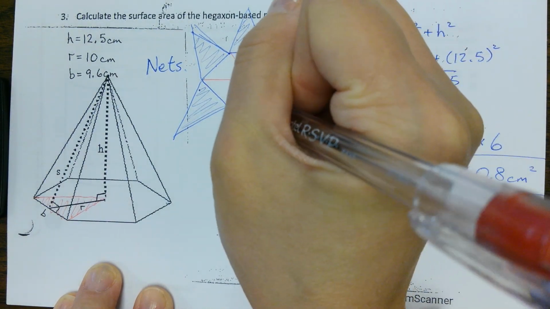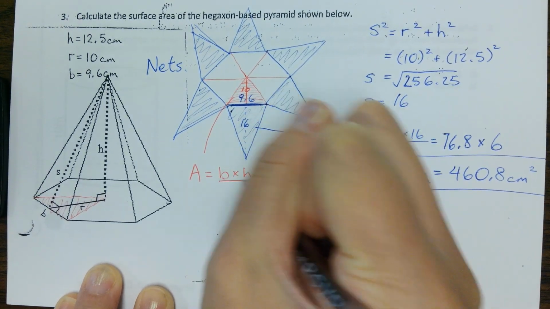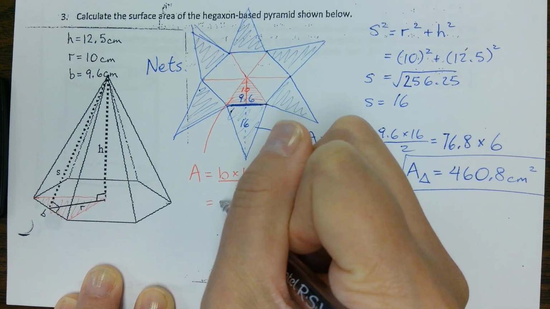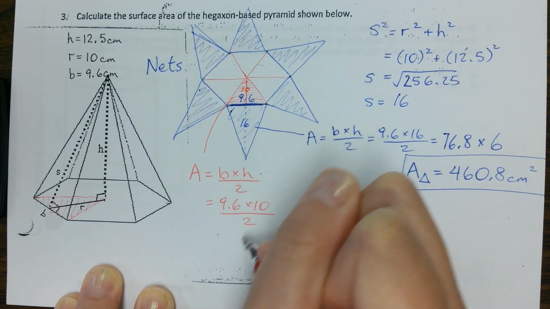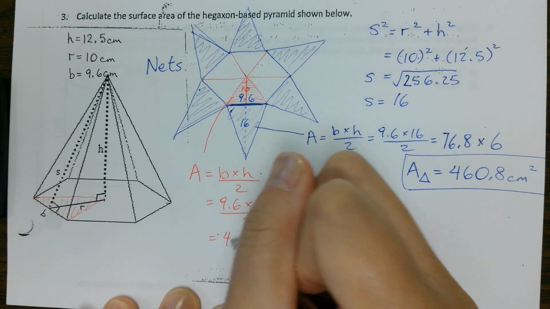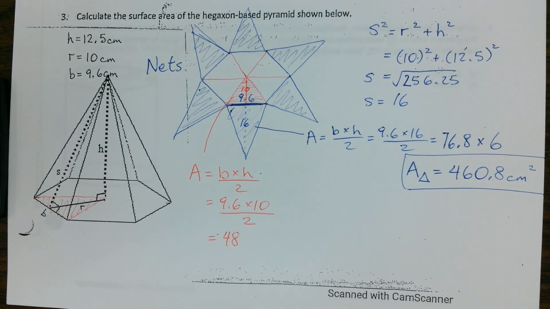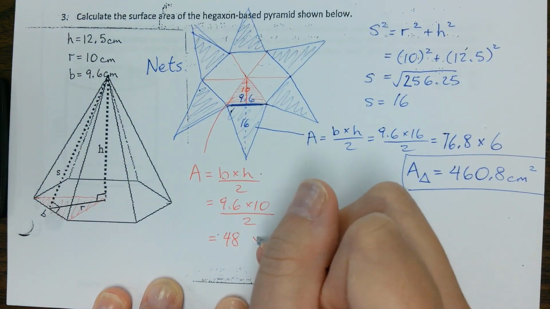And now with this, I can do the area of this triangle as well. Base times height divided by 2. So 9.6 times 10 divided by 2, 48. And what am I doing with that 48? Times it by 6. 1, 2, 3, 4, 5, 6.